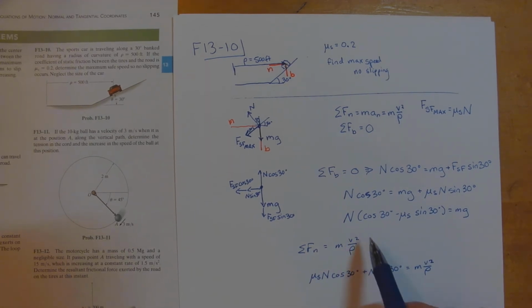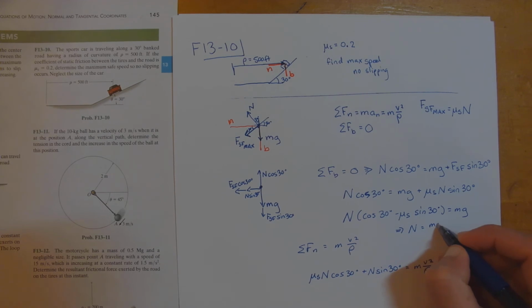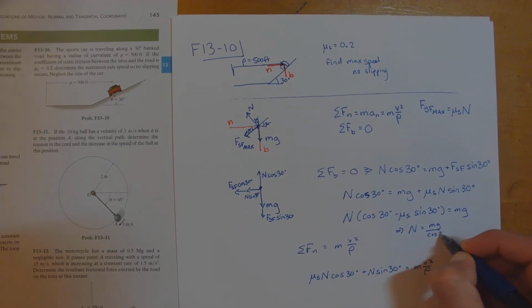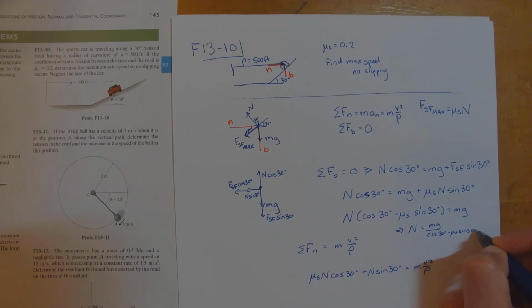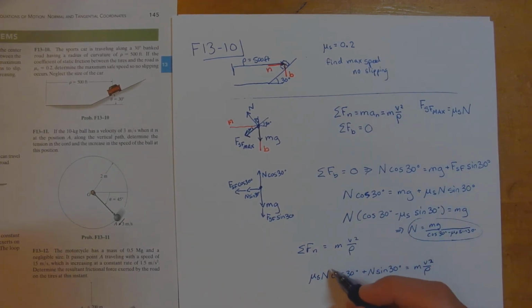So I don't know what the normal force is, but I can take this equation and solve it for the normal force. So I have n is equal to mg over (cosine of 30 degrees minus the coefficient of static friction times sine of 30 degrees). And then I can take this and I can put it in here.